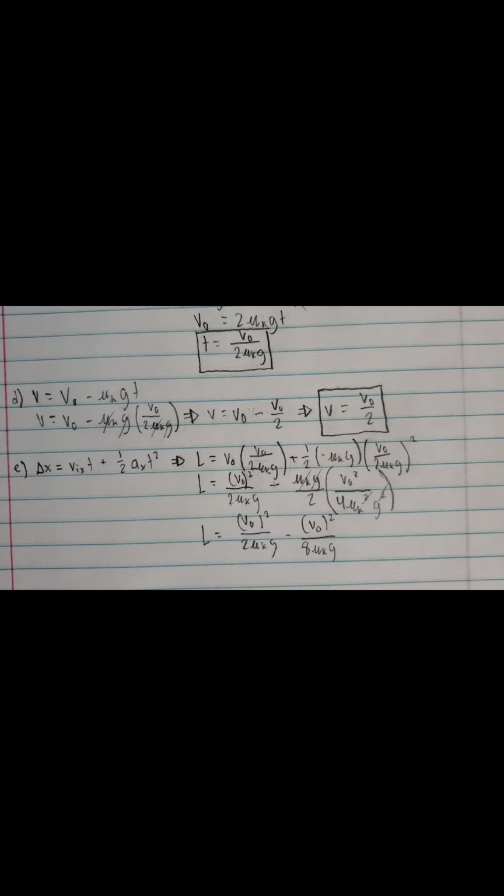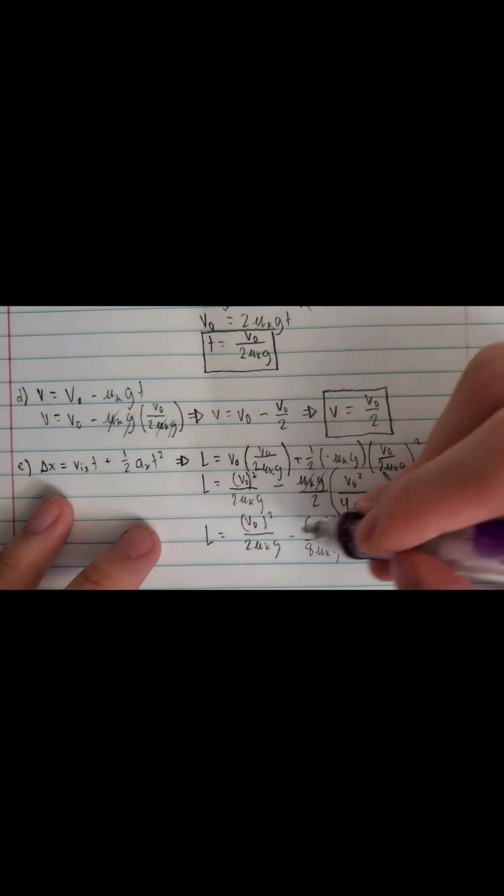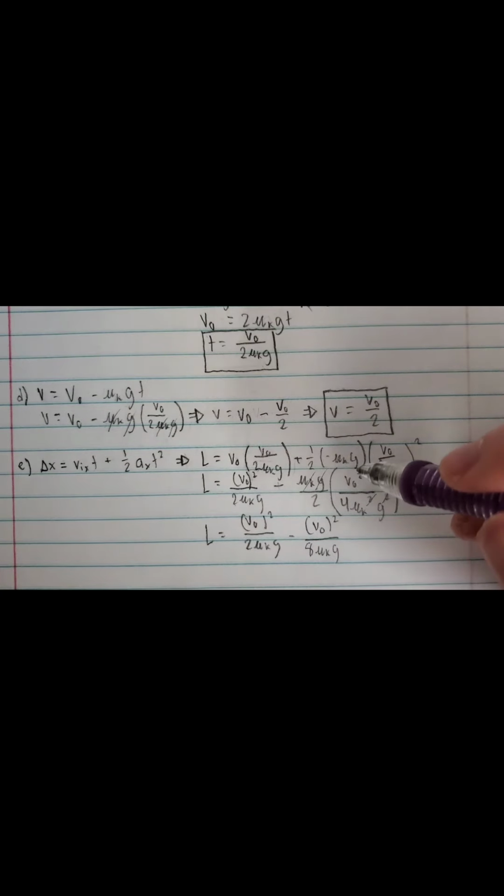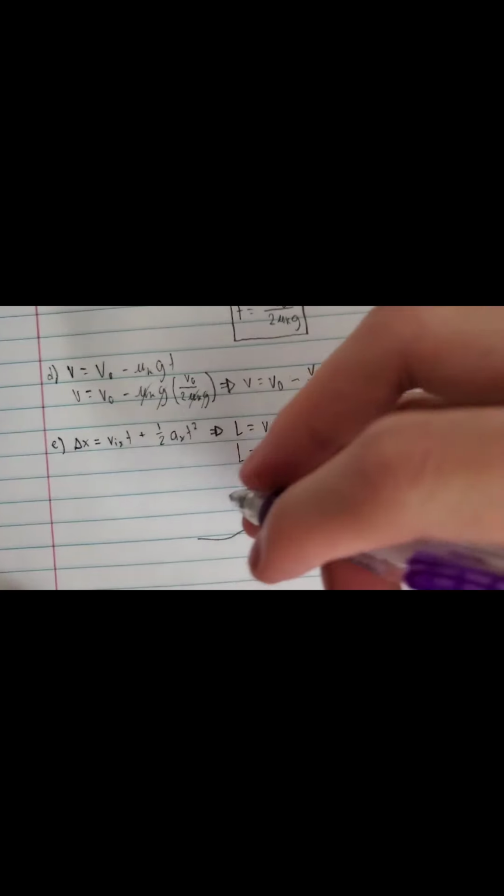Okay, so at this point, these terms are very alike, except that their denominator is slightly different. So what I'm going to do is multiply this term by 4 over 4, or essentially just 1, making it still the same.